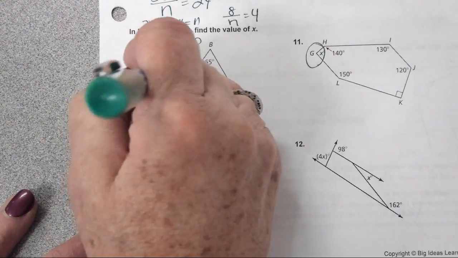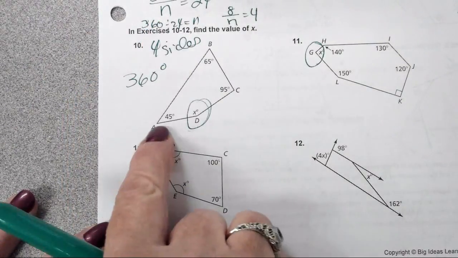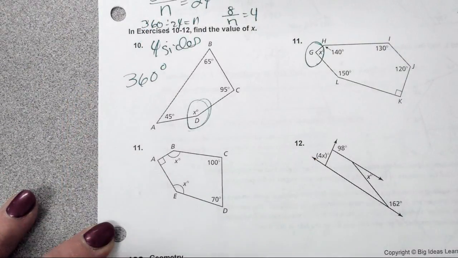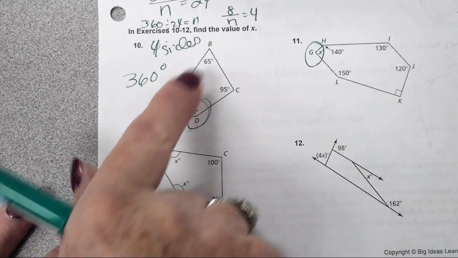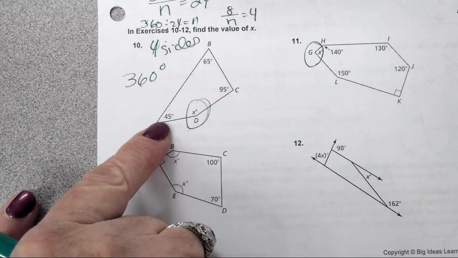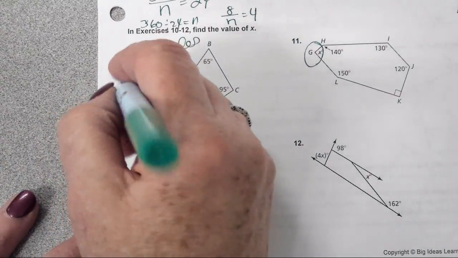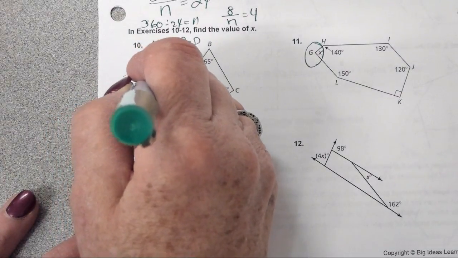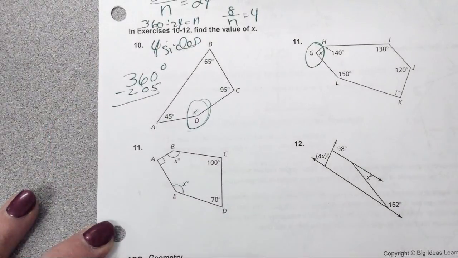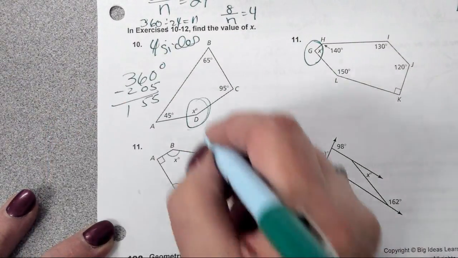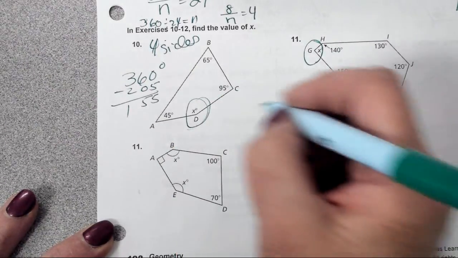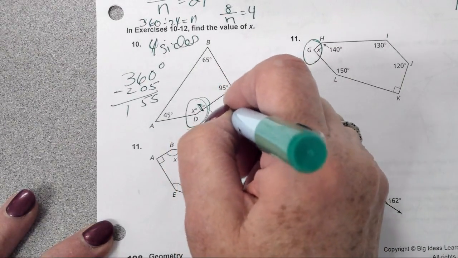Should have 360 degrees for the angles. We've got 3 out of 4 of the angles, so we can add these together. So 45 and 65 is 110. So 205. So 360 minus 205 is 155. And that was an obtuse angle, so that kind of makes sense then that that was 155 degrees.